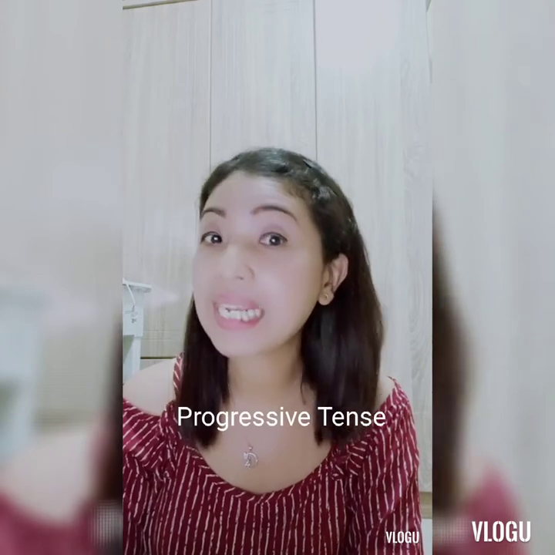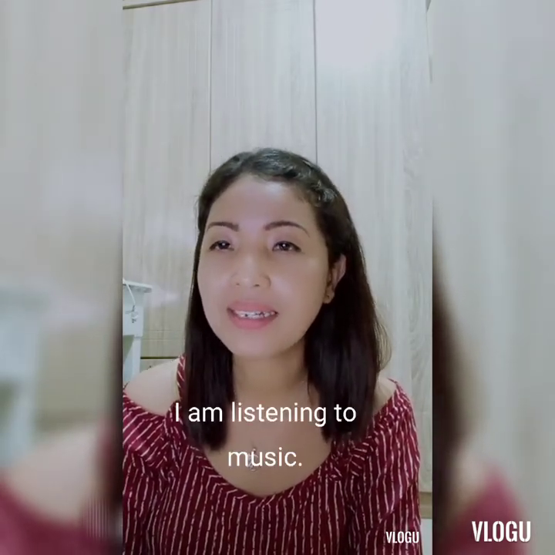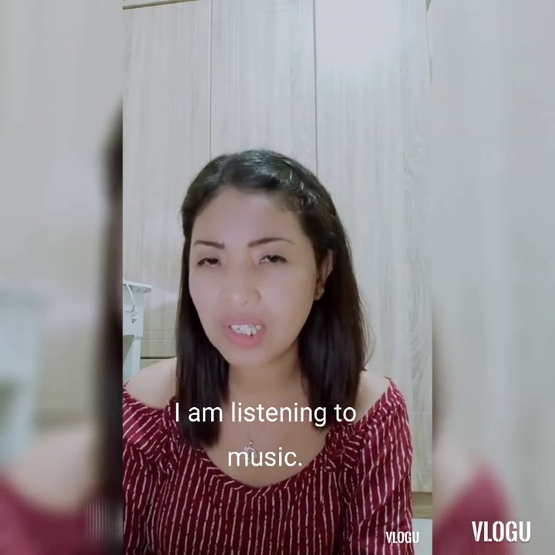Moving on, let's now talk about the progressive tenses of the verb. Let's scrutinize the verb structure in the following sentence. I am listening to music. The progressive tense is a verb tense that indicates a continuing action or an action in progress. It can be conjugated to be used in the present, past, or future. Now, what is the present progressive tense?